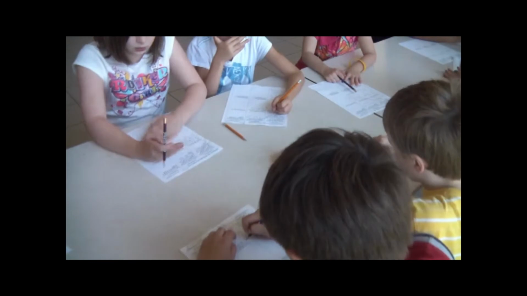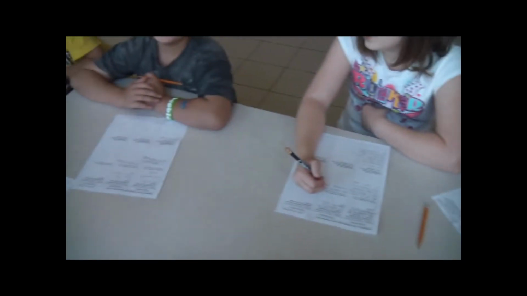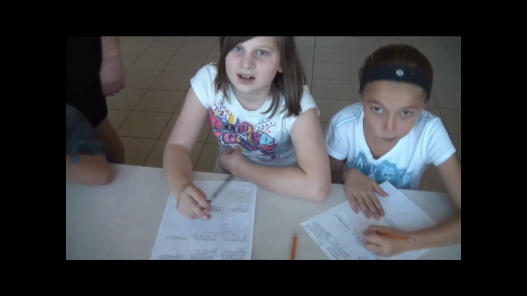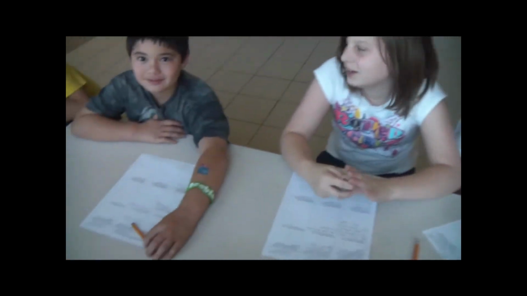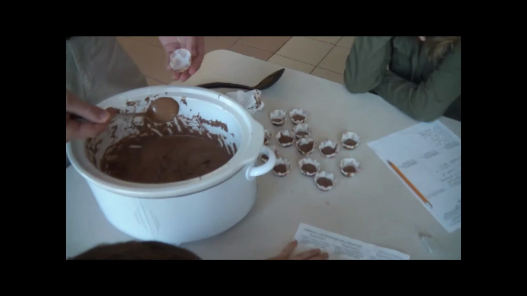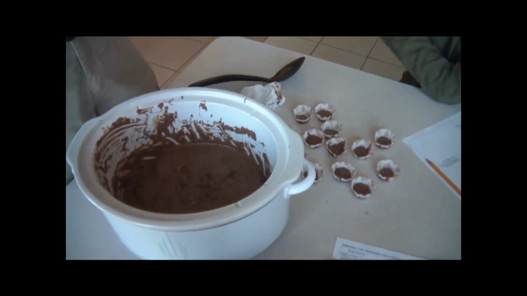Boys and girls, what are you doing here? You're making balloons? Can I have some help there, miss? You're making rocks. And at this station, what kind of rock are you making? A chocolate rock. So I look over here and I see that Mr. Graves has heated up some chocolate, and he's pouring them out into some little cupcake holders, and they're cooling down.